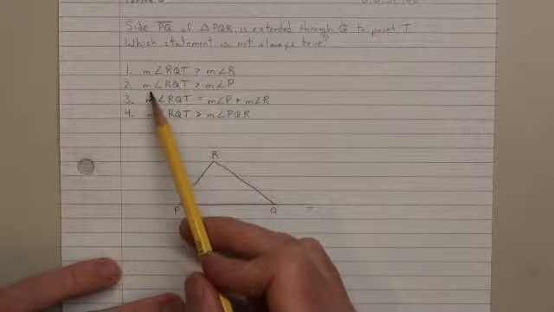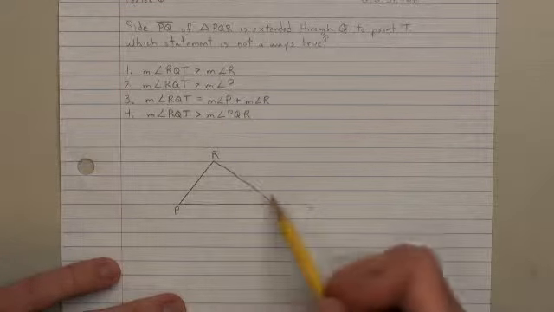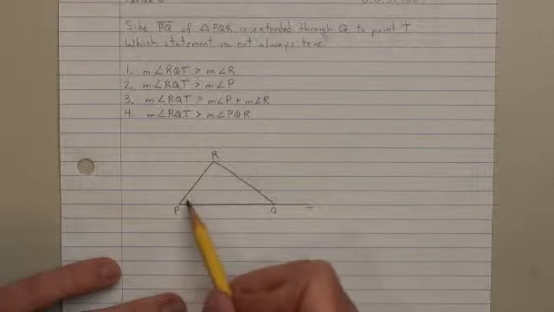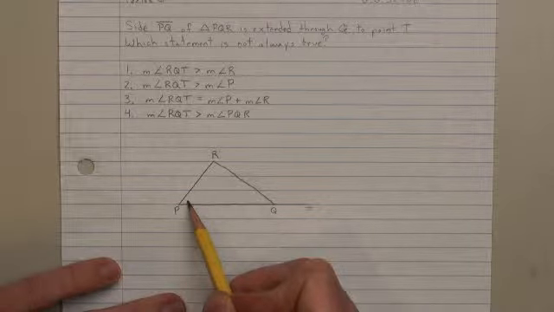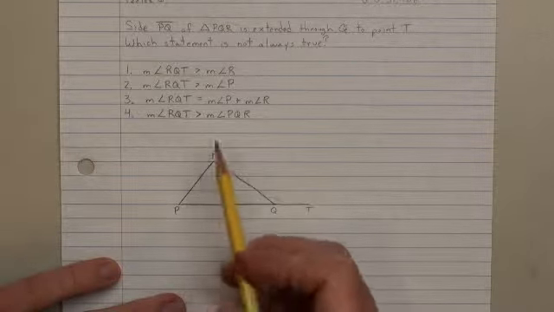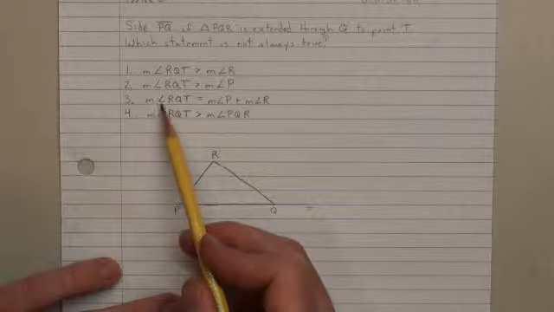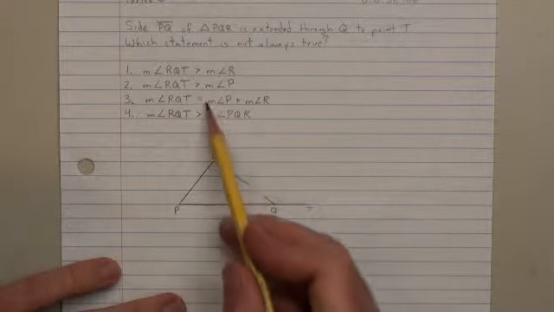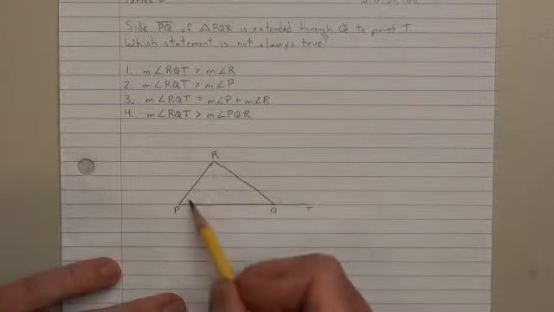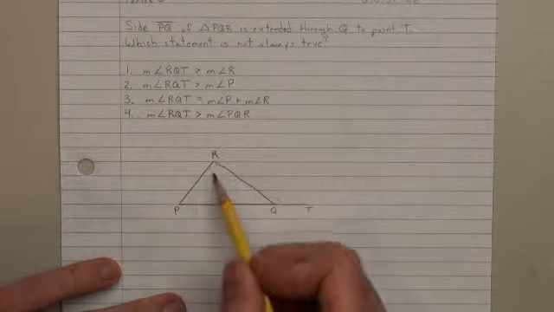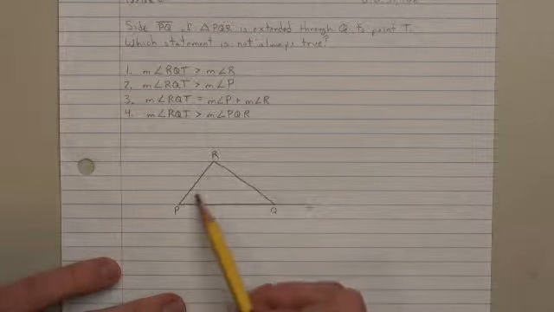So it's not that one. Then we have the measure of angle RQT is greater than the measure of angle P. Well, we know that is always true, for the same reason. The measure of angle RQT is equal to the measure of angle P plus the measure of angle R. All right, we know that's true from our theorems we just went over.